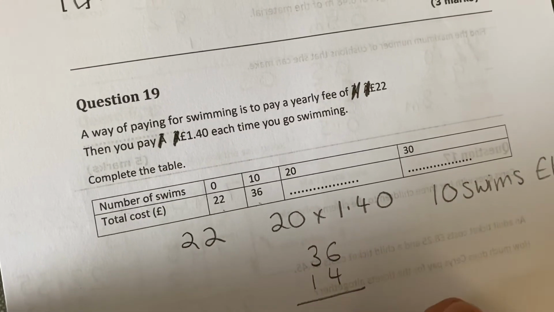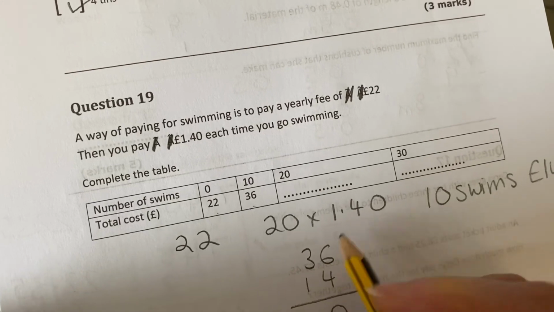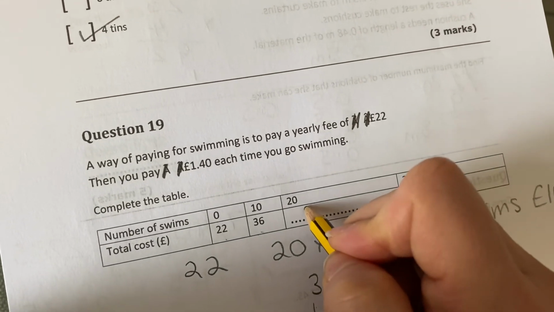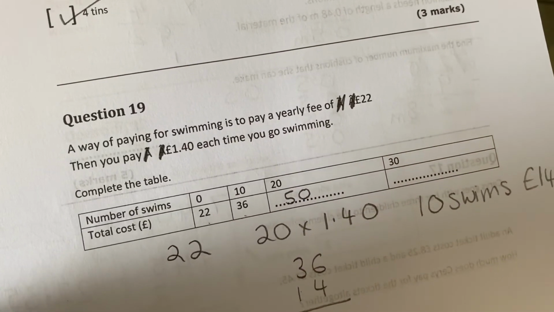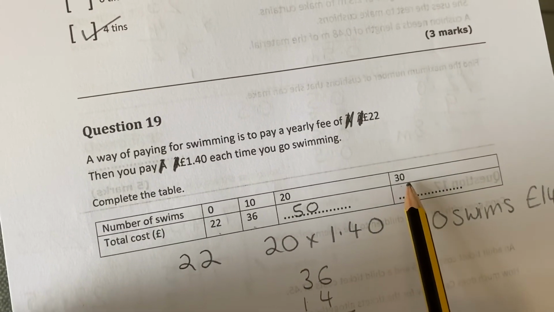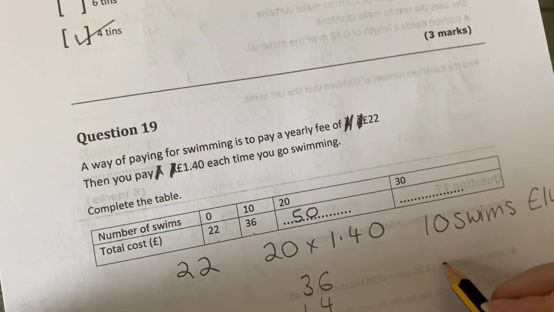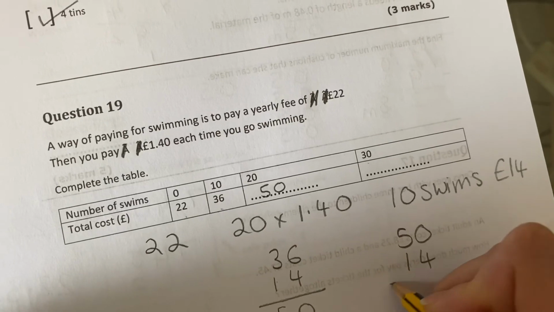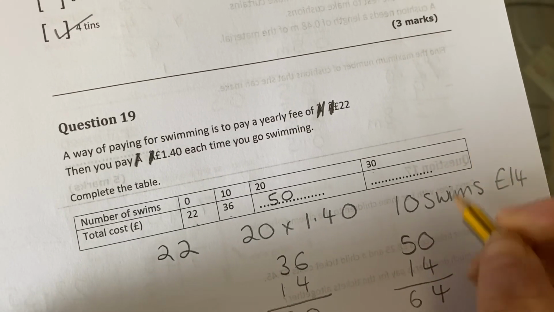6 and 4 is 10, and then that's one. So 20 swims is going to cost me £50, and 30 swims is another 10 swims again. So now I've got my 50, and I'm going to add on 14, and that would be £64.